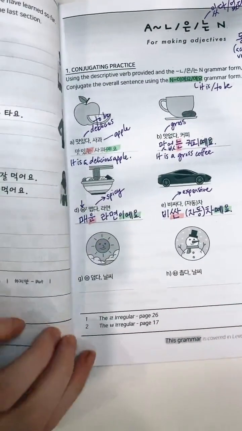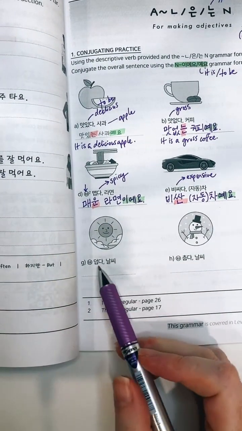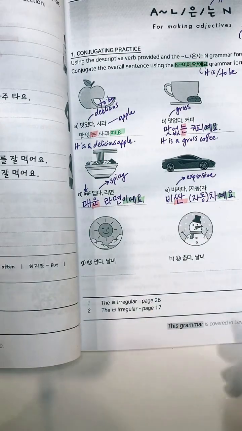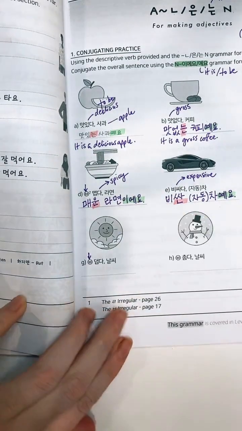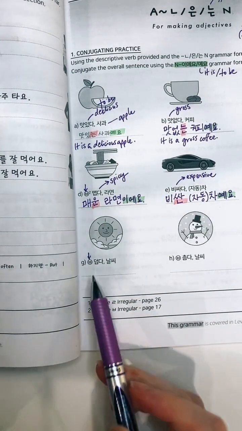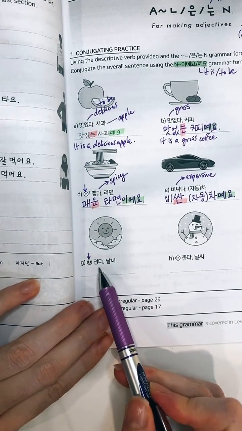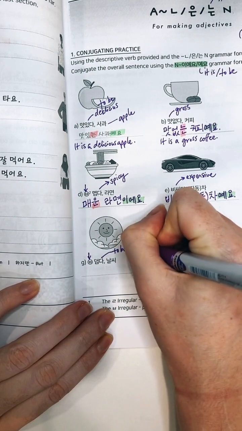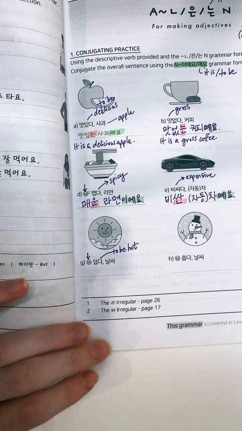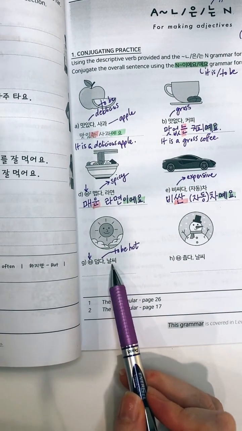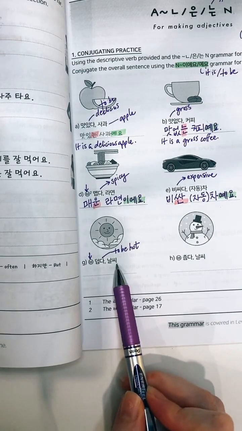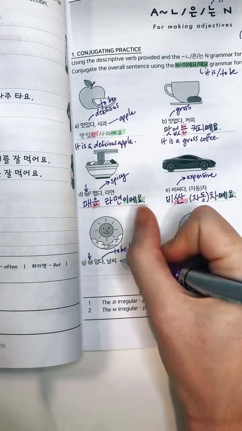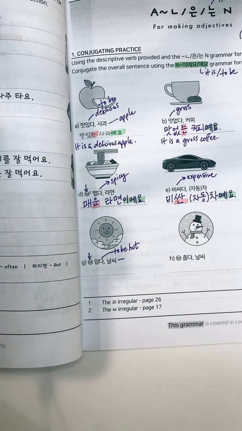All right. G, we have another irregular verb. So practice this one. Have a think how you would conjugate this descriptive verb 덥다. 덥다 means to be hot. So how do you say hot 날씨? What is 날씨, by the way? Does anyone know what 날씨 means? Valeria, good job. Great conjugation.